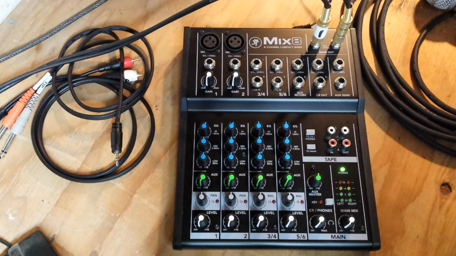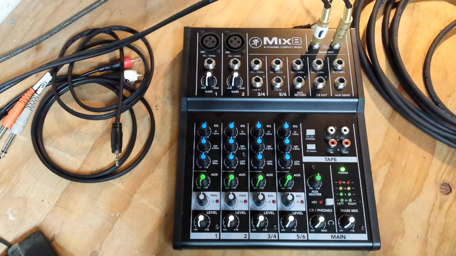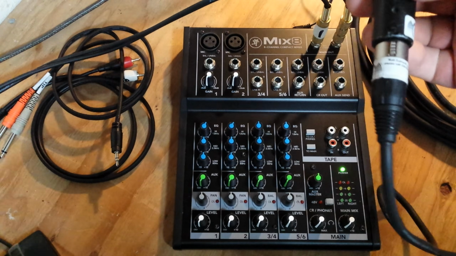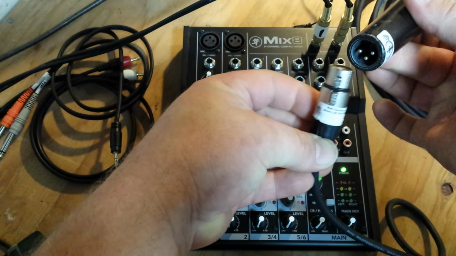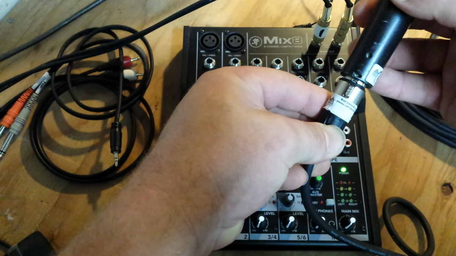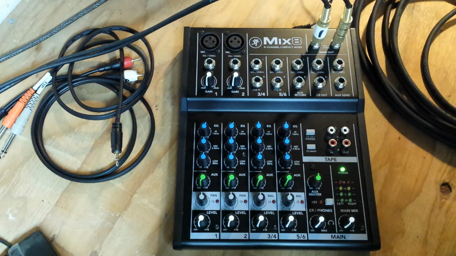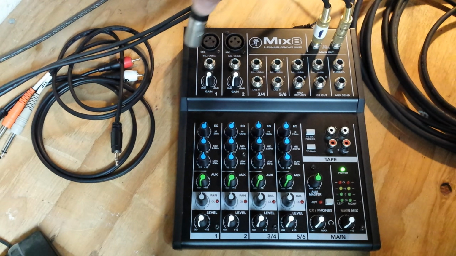Now, let's go ahead and plug in a microphone. We've got our mic here, and it's all plugged in using a microphone connector. You can see this right there, like so. You just take that, plug it in, and then you plug it into channel 1.